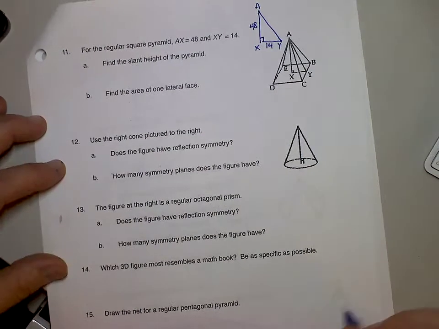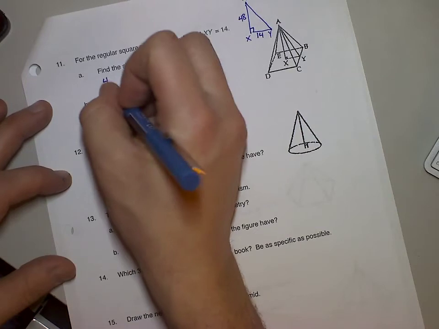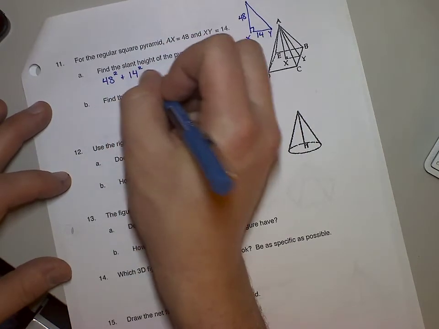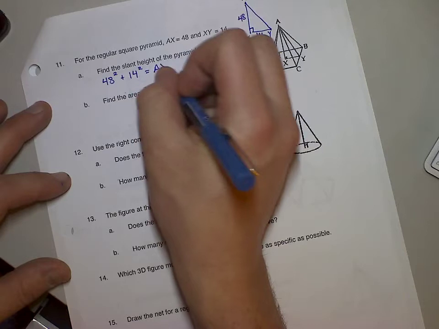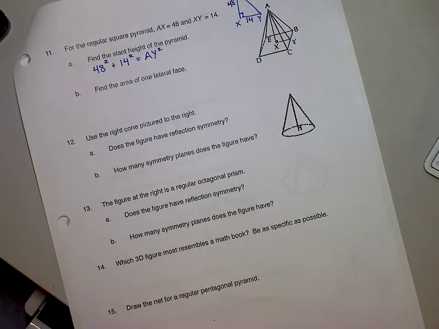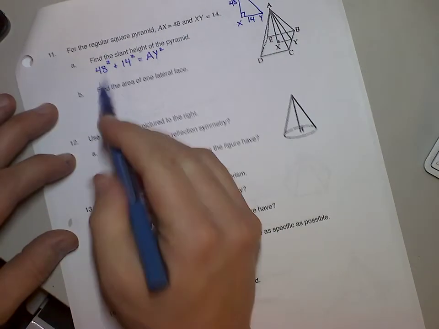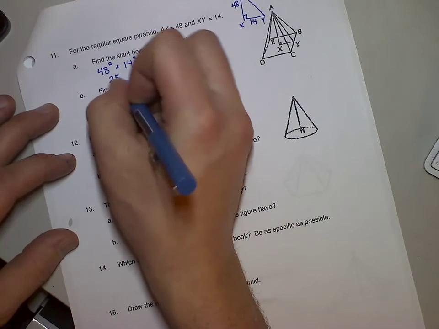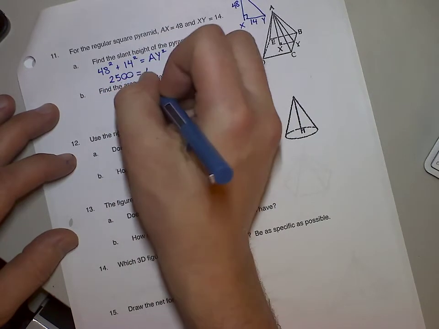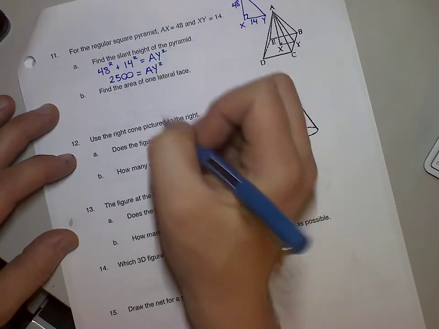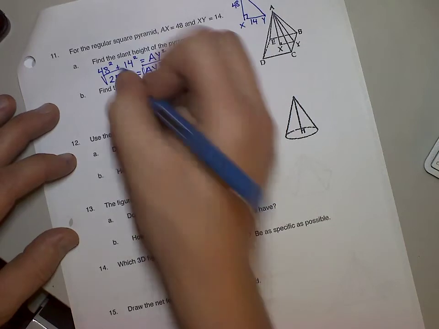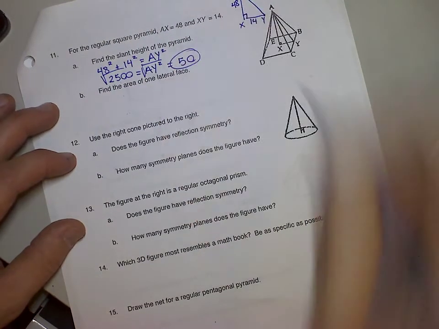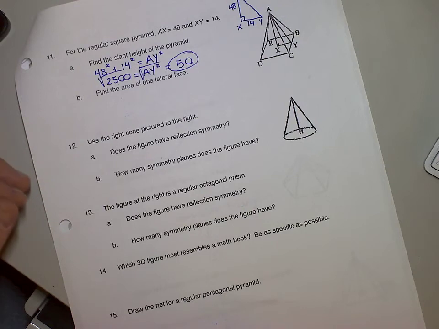AY. So in this case, we know the two legs, so 48 squared plus 14 squared equals, I'll just call it AY squared. Using our calculator, if we do 48 squared plus 14 squared, that equals 2,500, which is AY squared. And then to get AY all alone, we square root, and the square root of 2,500 is 50. So the length of AY is 50.